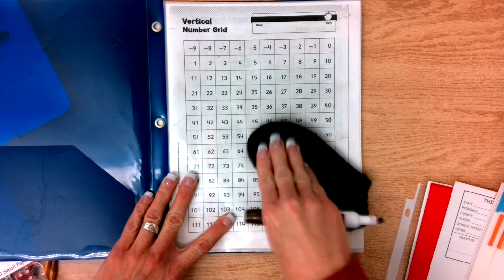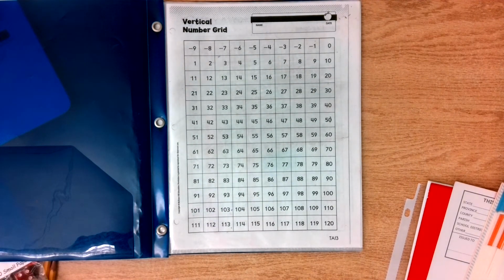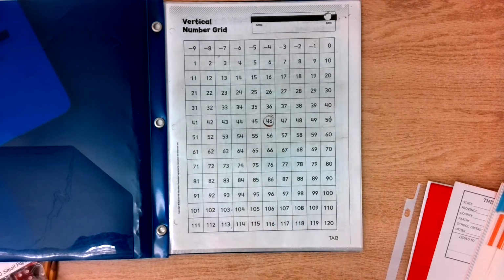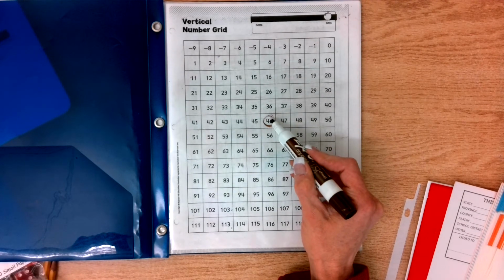Again, this is just practice. Start at 46. So circle 46 again. Count up 20 spaces. Now, there's a trick to this one. Counting up 20 spaces is counting up by tens. So you could count 20 spaces.